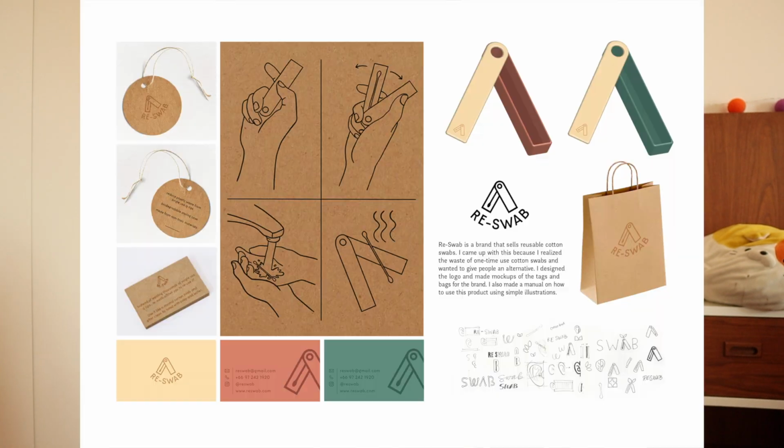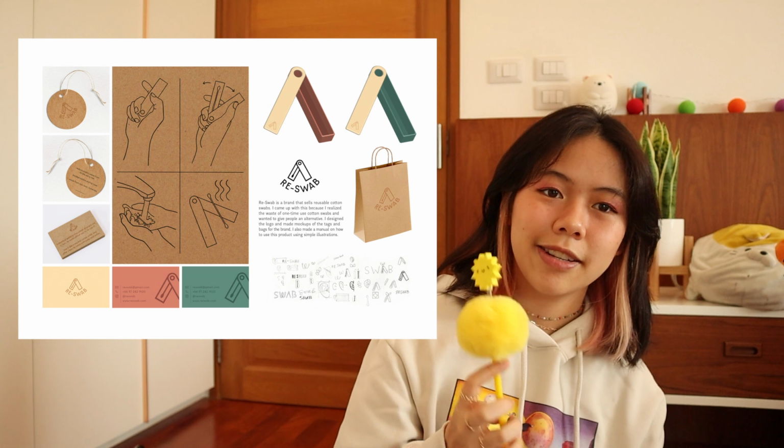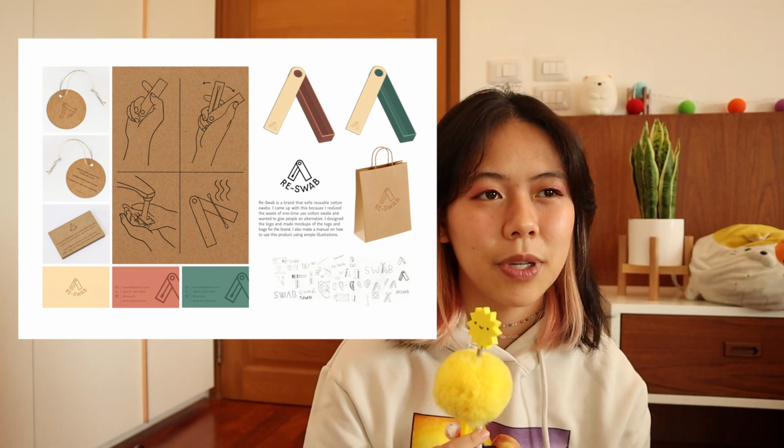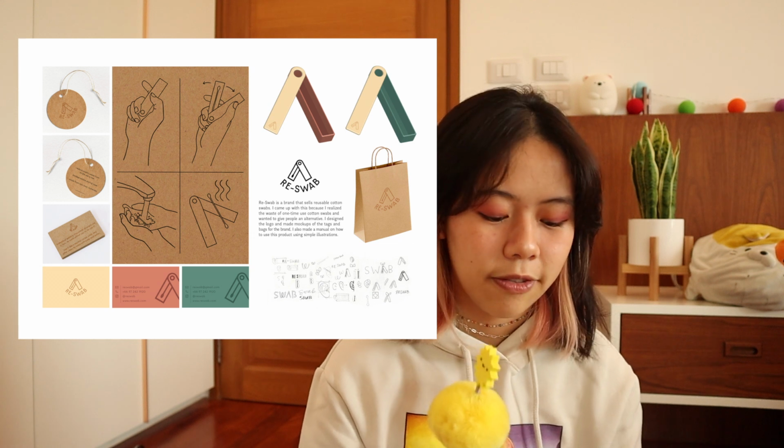It's my holy grail. Let's go on to the next one. Branding again, but the branding is for a reusable cotton swab. I chose this product because it was interesting and also environmentally friendly.